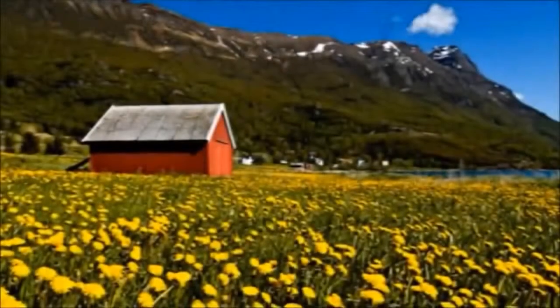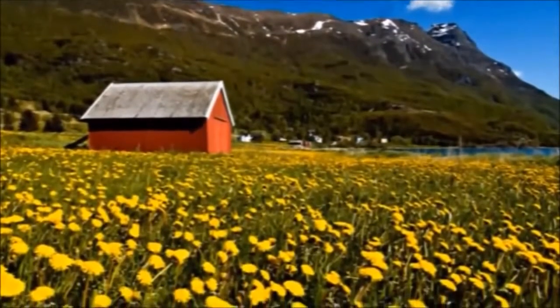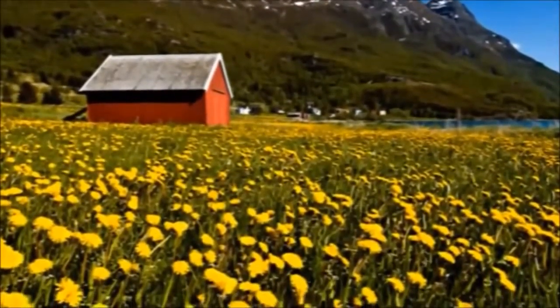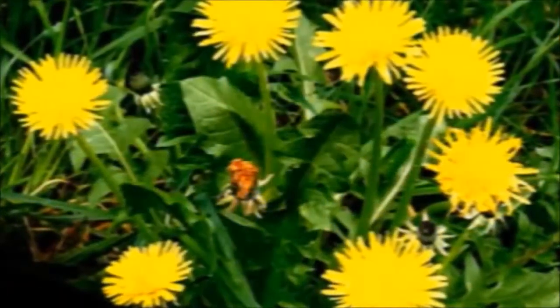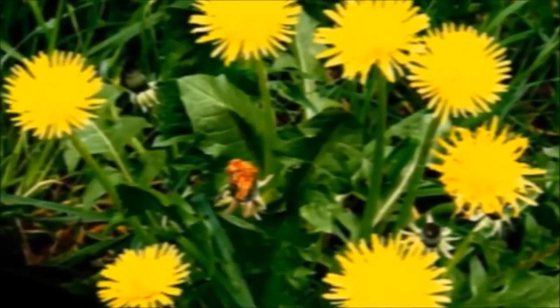We also find vestigial structures within plants. The dandelion, like all flowers, contains the proper sexual organs necessary to fertilize the other members of its species. However, dandelions exclusively reproduce through asexual reproduction.